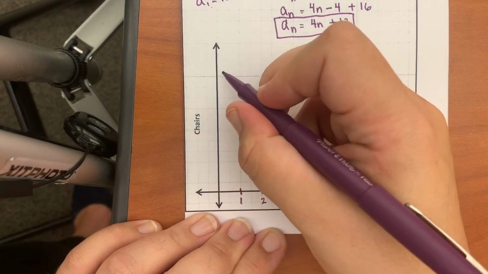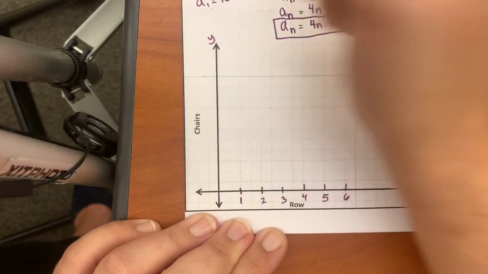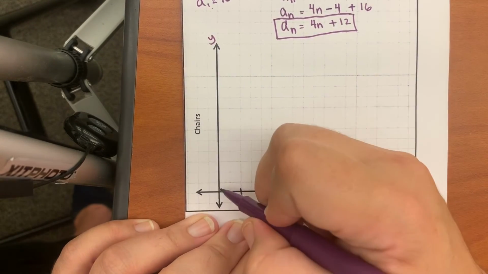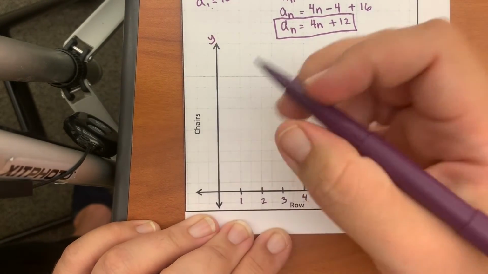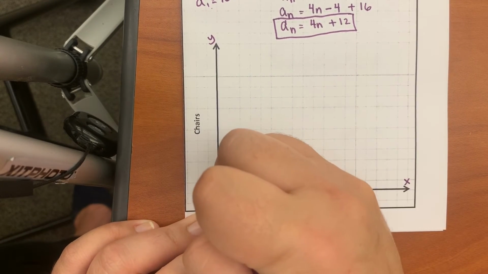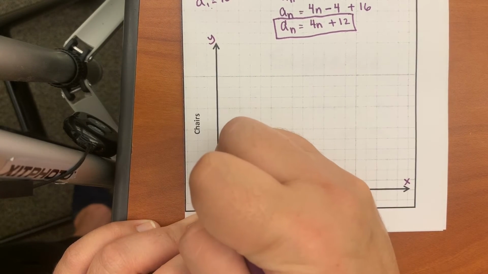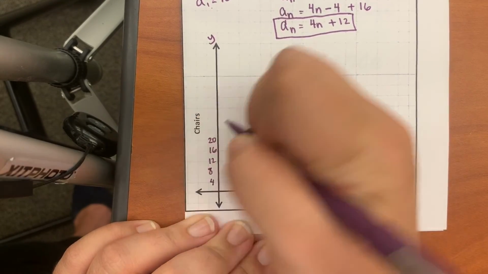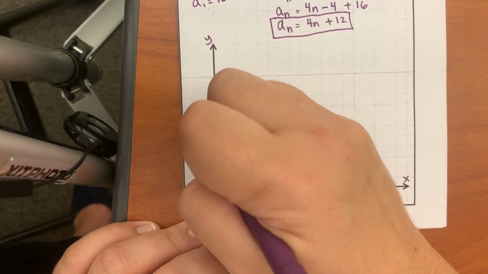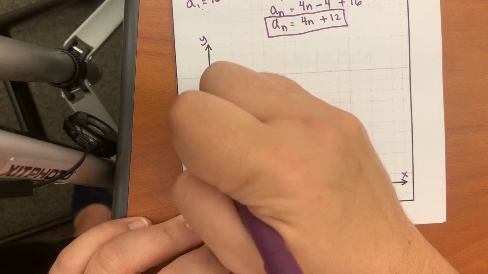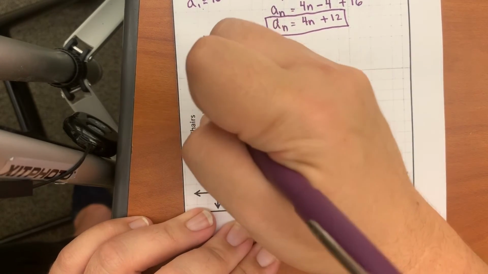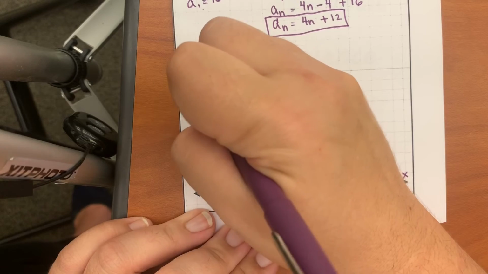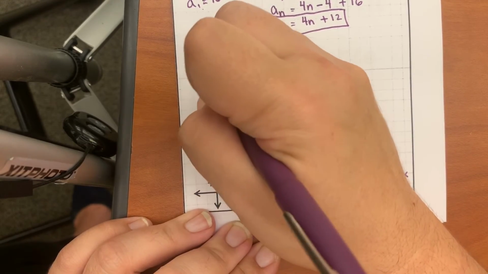And then on the y-axis, I am going to probably count by 4s so I can fit all of them. So each box I'm going to make 4, then 8, 12, 16. I'm going to keep going all the way past 36. I'll maybe go to 44.